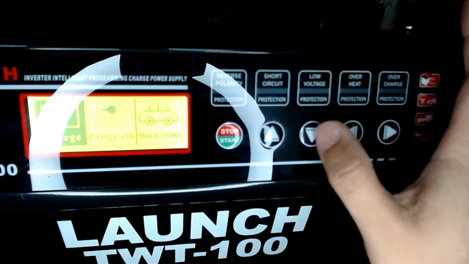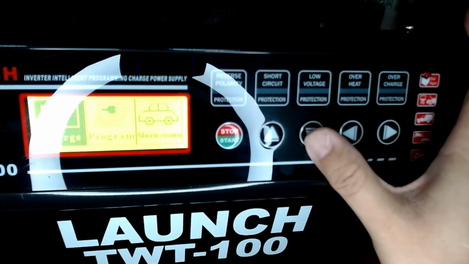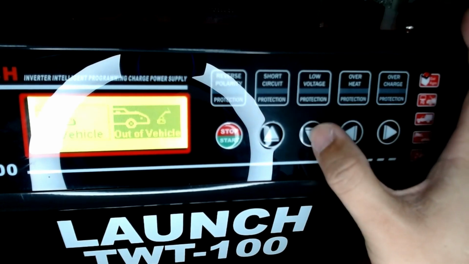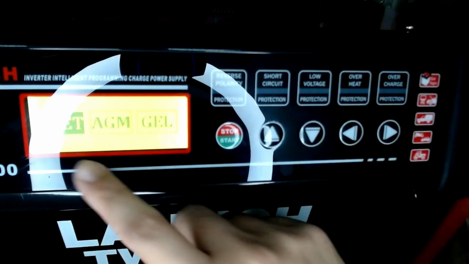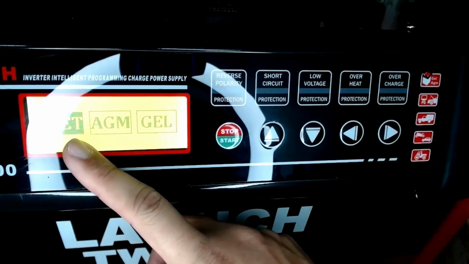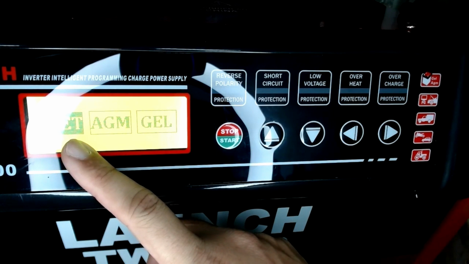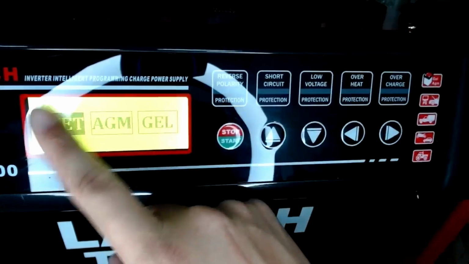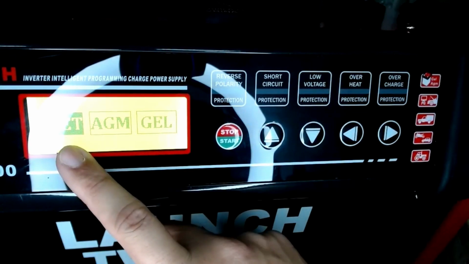Last is the charging function, which I have already mentioned. You have a wet battery function, or float battery. I don't know why the engineer put wet here.